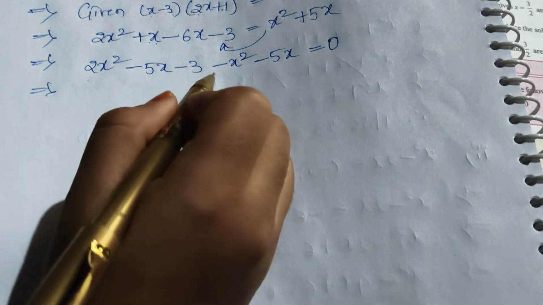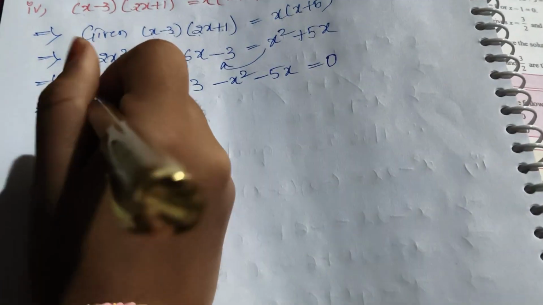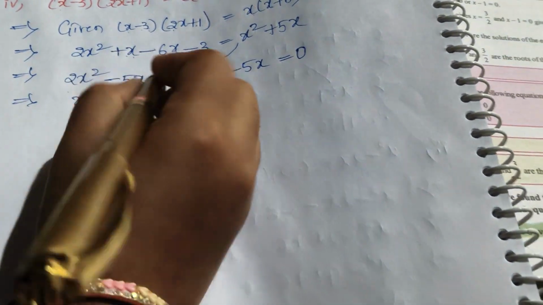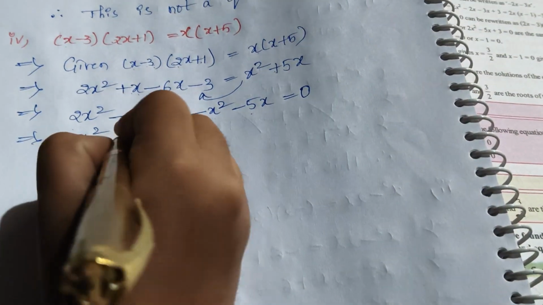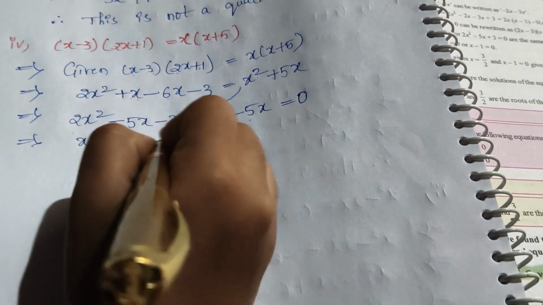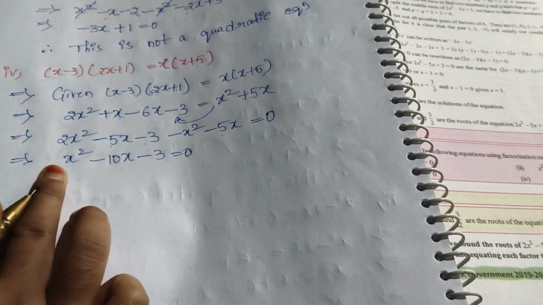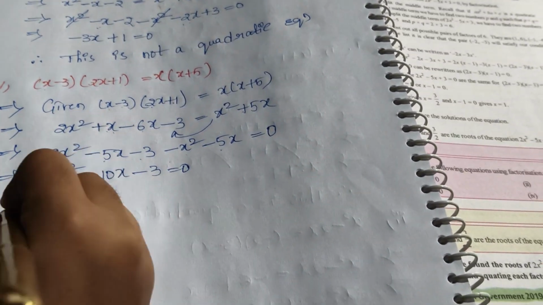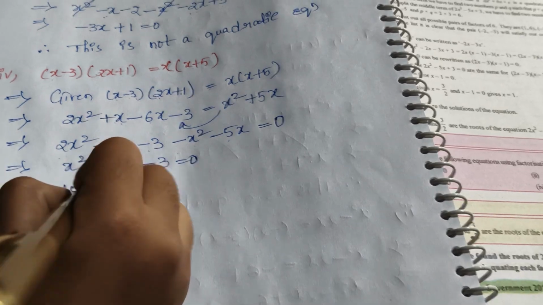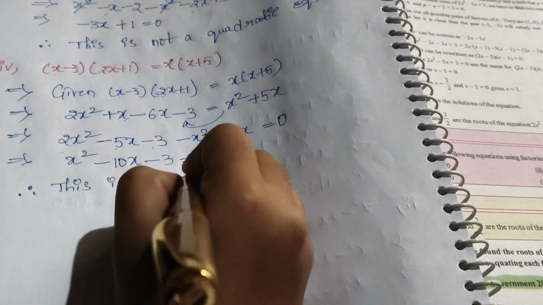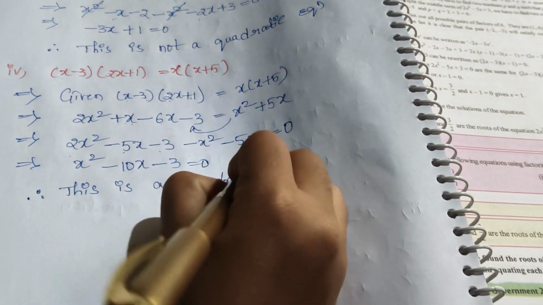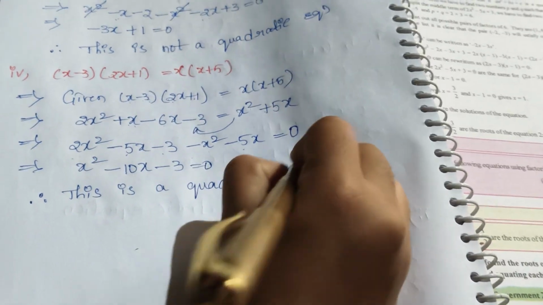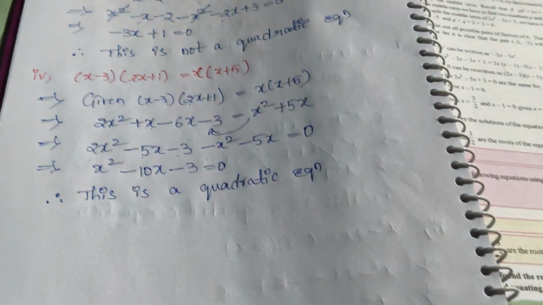Here, 2x square minus x square, plus 2 minus, what will come? Plus x square, minus 5x will become minus 10x minus 3 is equal to 0. Now if we observe, it is in the form of ax square plus bx plus c is equal to 0. So the power is 2 now. So this is a quadratic equation.